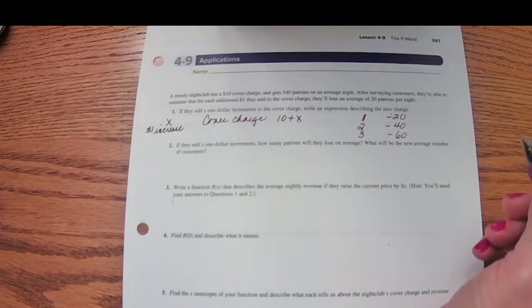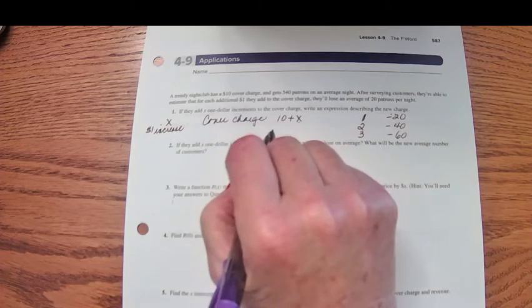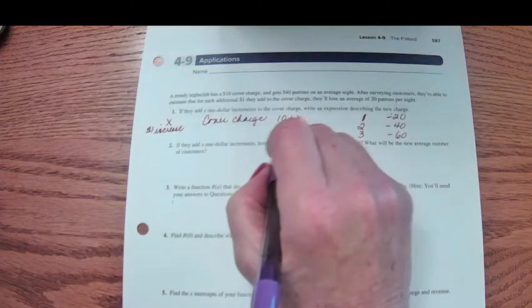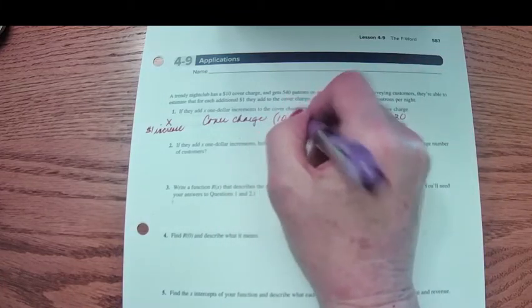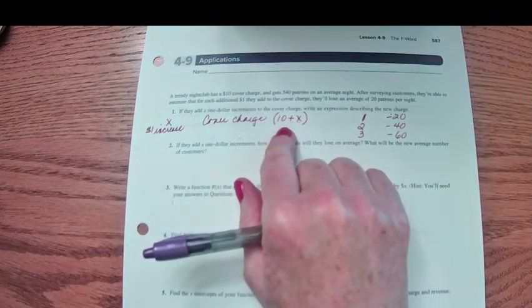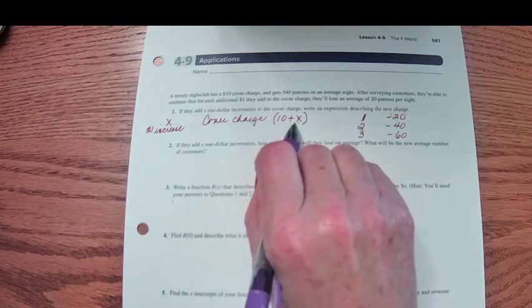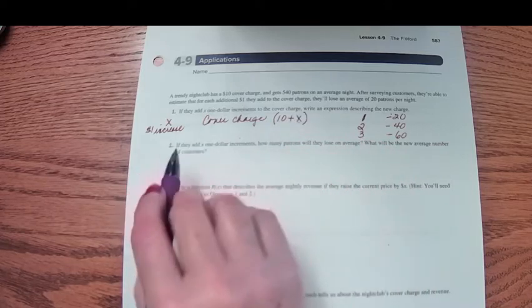If X was 8, that would mean the cover charge was $18. So if they add X, $1 increments to the cover charge, what's the new expression? This is the new cover charge. It started at 10, and we're going to add either 1 or 2 or 3 or 4, a dollar amount.